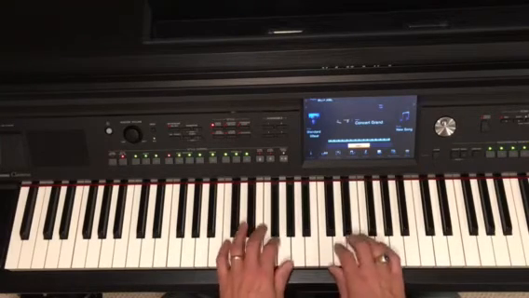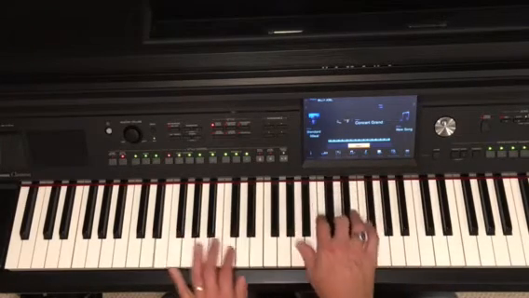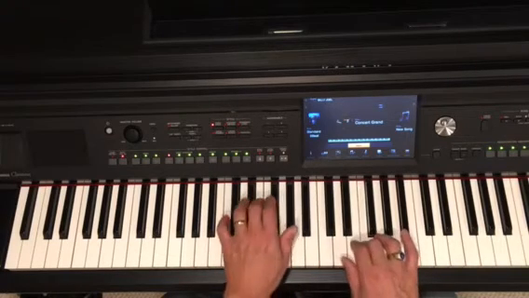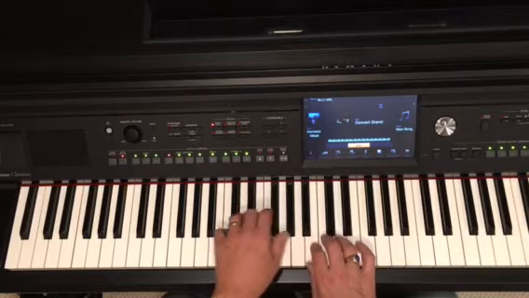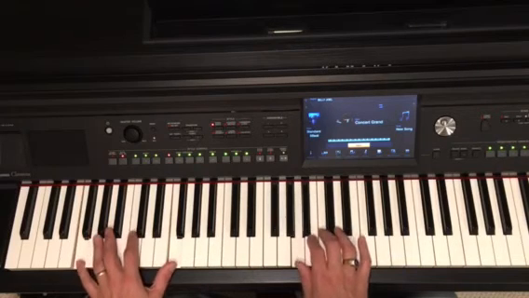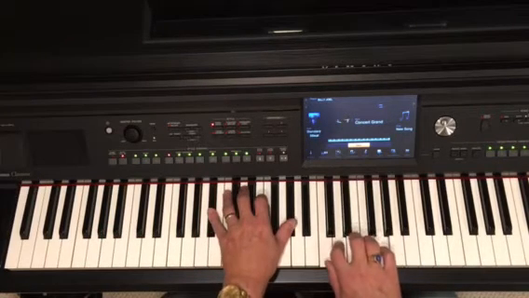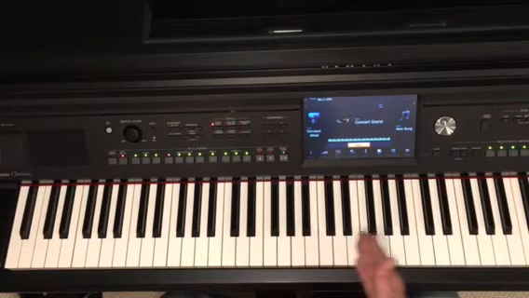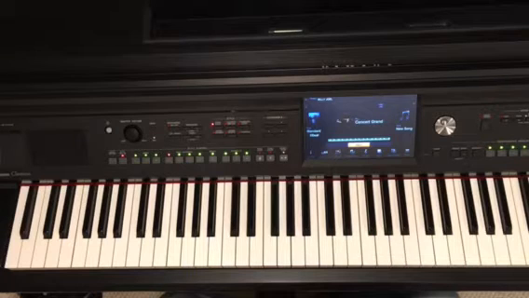Okay, I'll count that. So it's 1E and a 2E and a 3E and a 1 and 2 and 3 and 1E and a 2E and a 3E and a. All right? So it's all about what's my target and how do I drive toward that target. We're in the key of C, so I'm doing the C major scale.